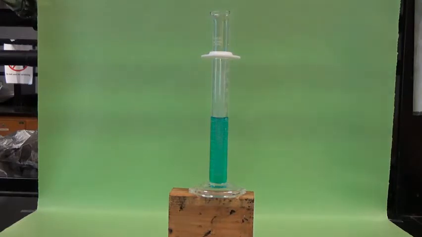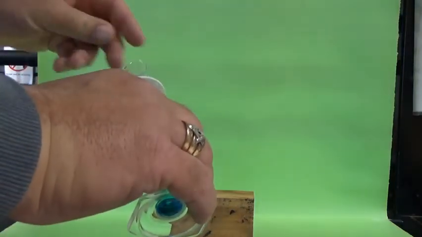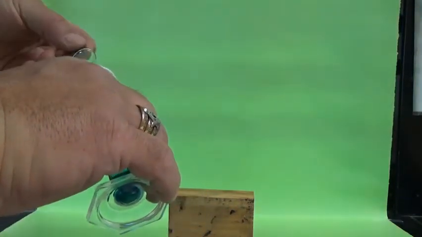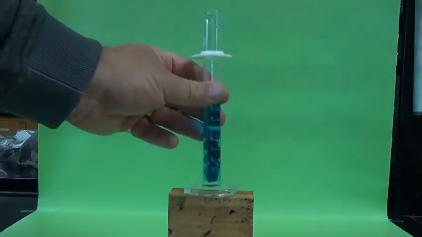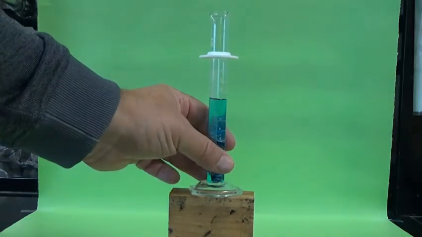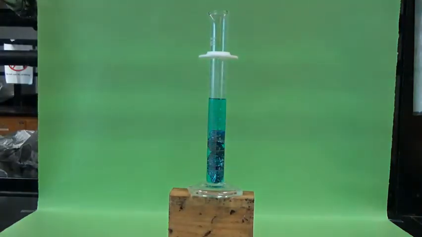At this point, I'm going to take my sample pieces. I'm going to place them in the graduated cylinder. Allow them to slide in gently. Alright, so there's the sample pieces inside the solution. They are displacing some of the water.